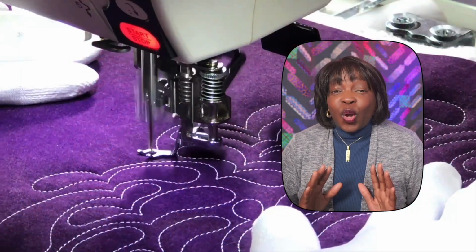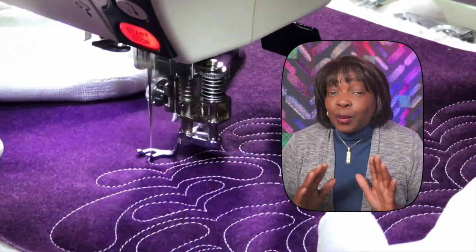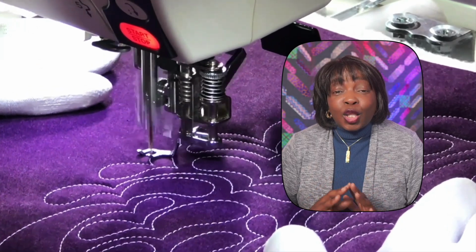Are you ready to stitch feathers? I can't wait to share with you my tips and techniques for stitching feathers. We're going to learn several techniques and different styles of feathers. The first thing we're going to do is focus on the feather plume. We're going to practice stitching the plume.